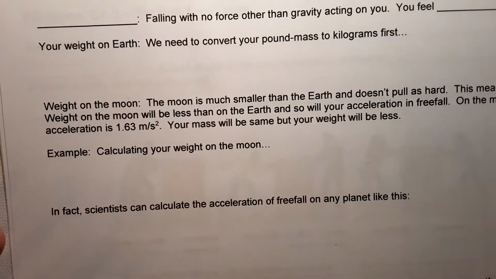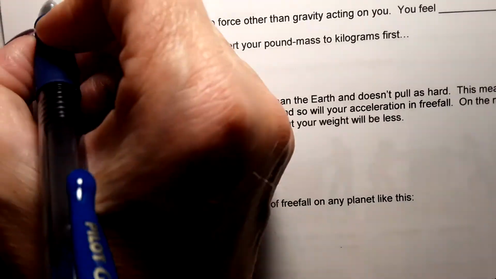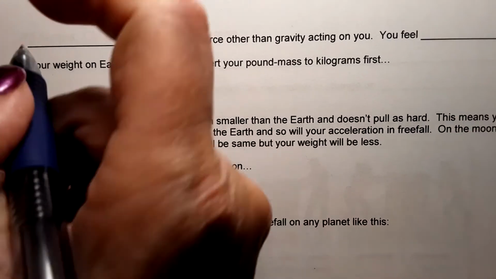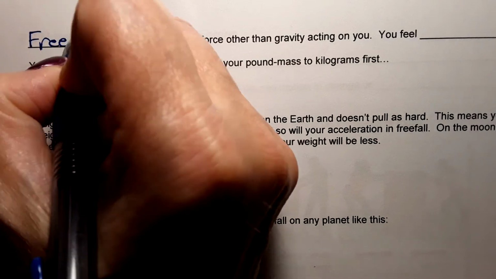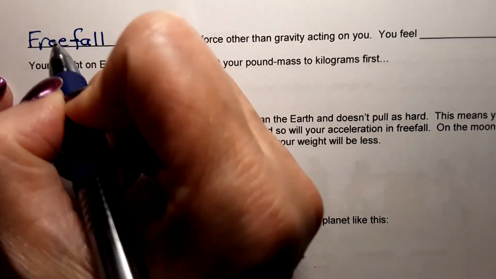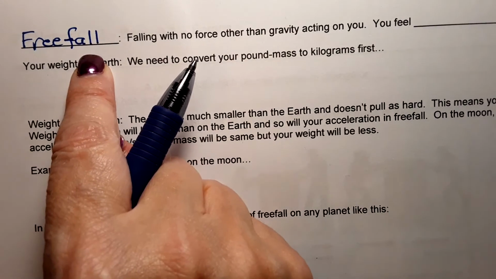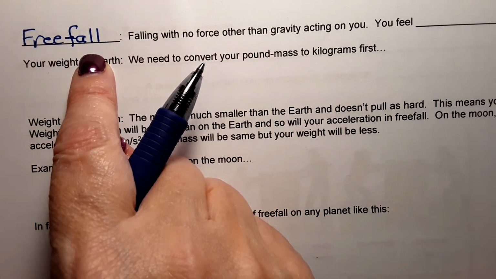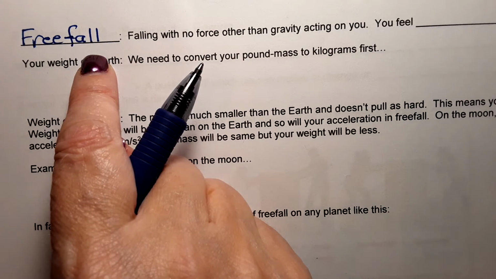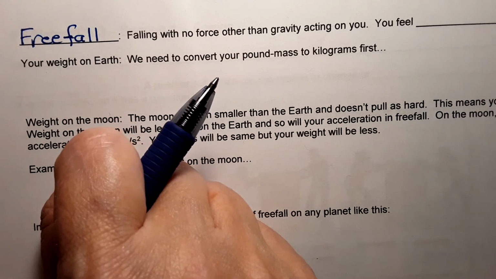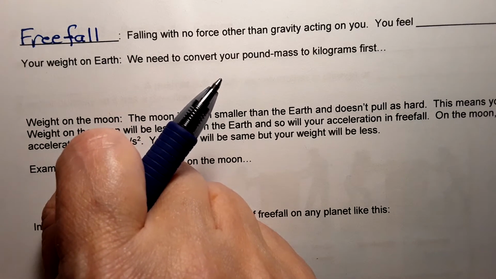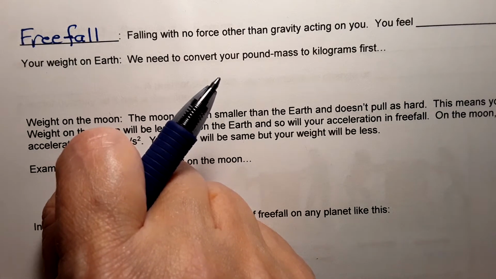So now, let's take a look at free fall for a minute. Let's actually define it. Let me make sure y'all can see this. Okay. So free fall: this is what happens when an object has only the force of gravity acting on it. We say the object's in free fall. For example, when a skydiver goes up in the plane and jumps out, before he opens the parachute, he's considered to be in free fall.